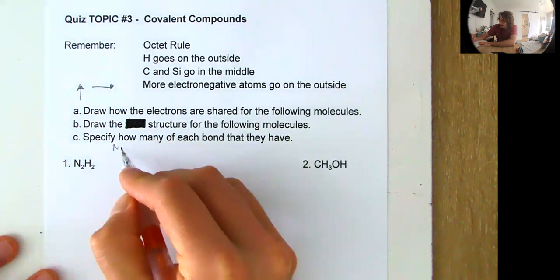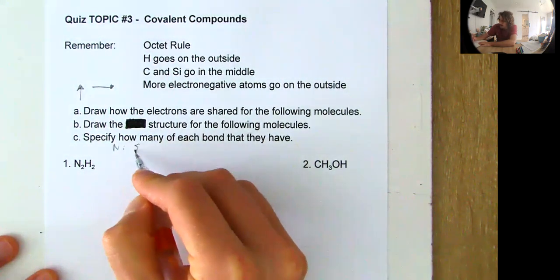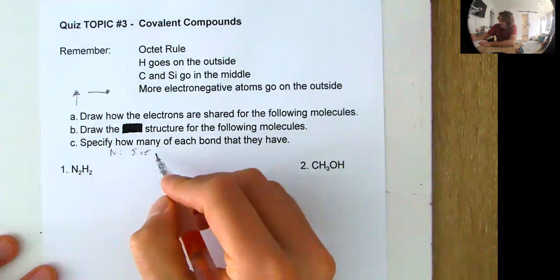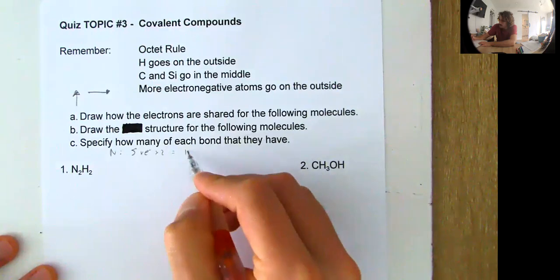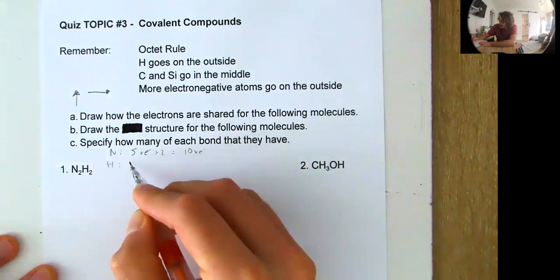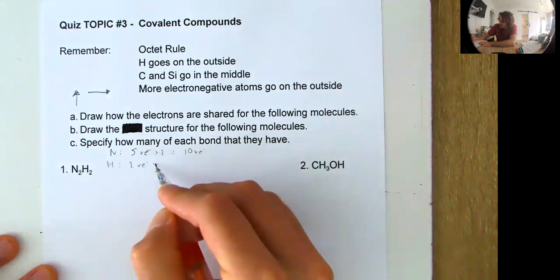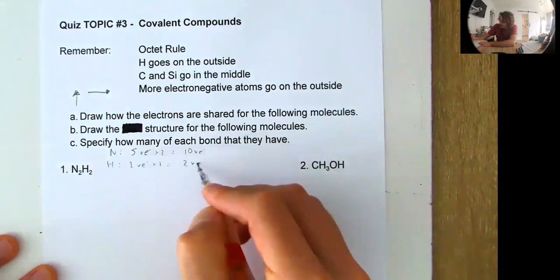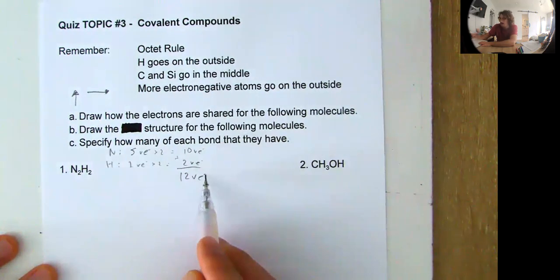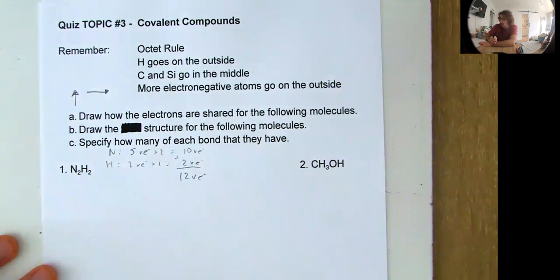So for nitrogen, nitrogen has 5 valence electrons, but there are 2 nitrogens in the molecule. So nitrogen brings in 10 valence electrons. Hydrogen has 1 valence electron, and there are 2 hydrogens, so there's a total of 2 valence electrons for hydrogen. We add them up, and we have a total of 12 valence electrons that we can draw. Can't be more, cannot be less, has to be 12.